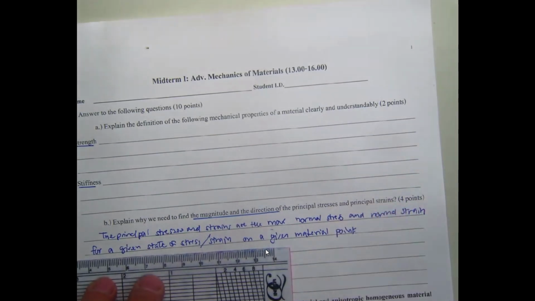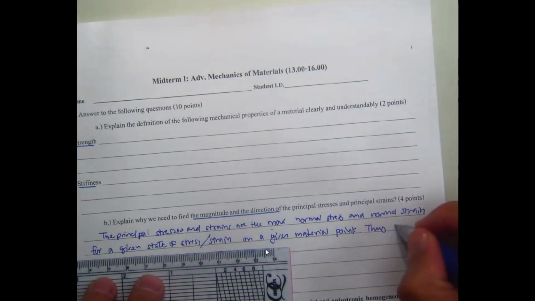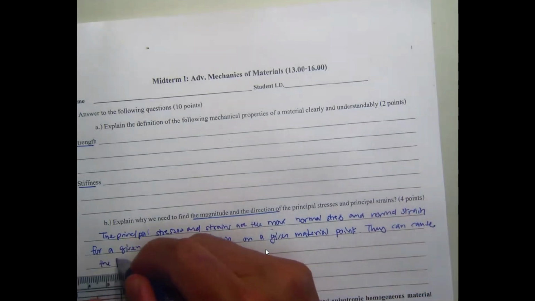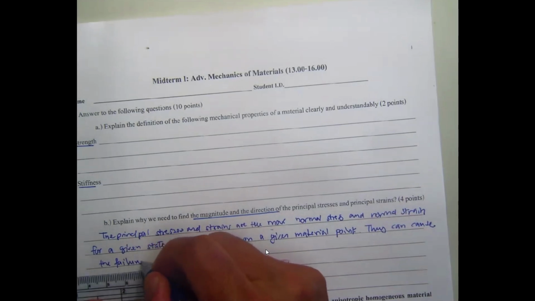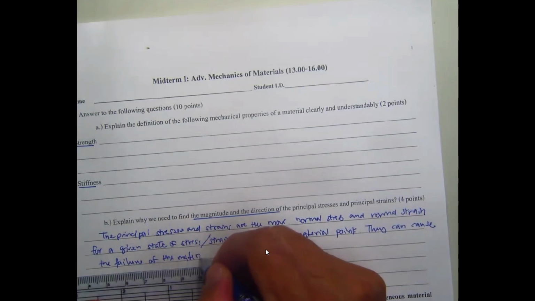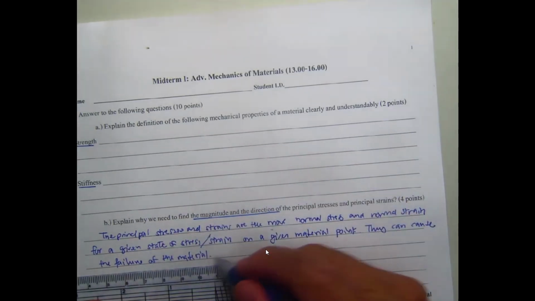Okay, and when the structure fails, it fails by a small point on the material, and then that can cause the failure of the material.